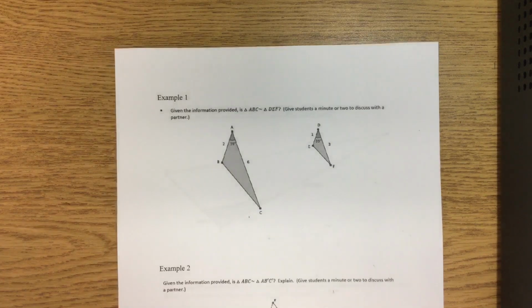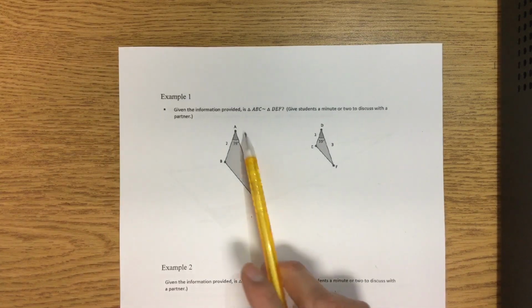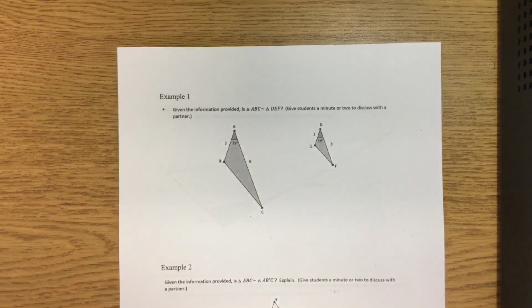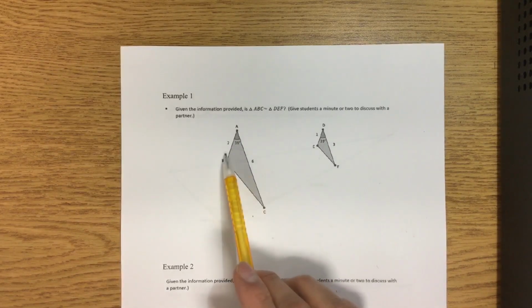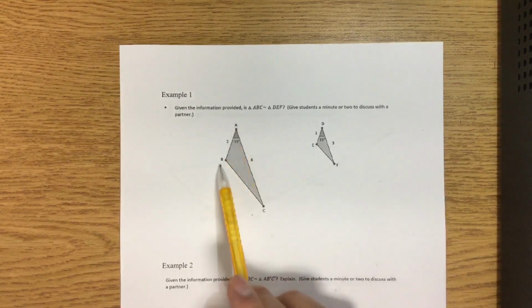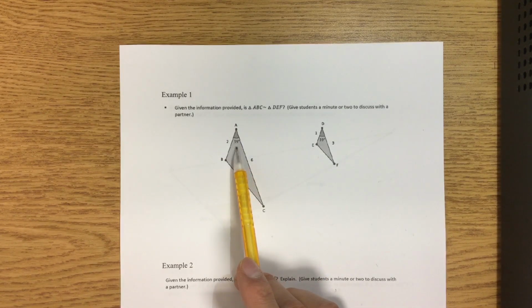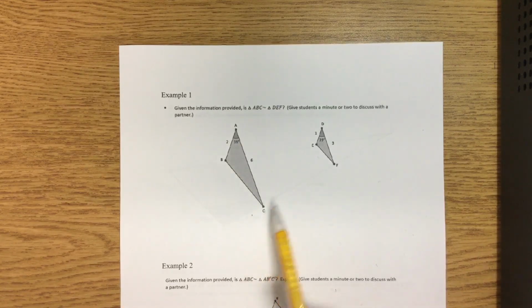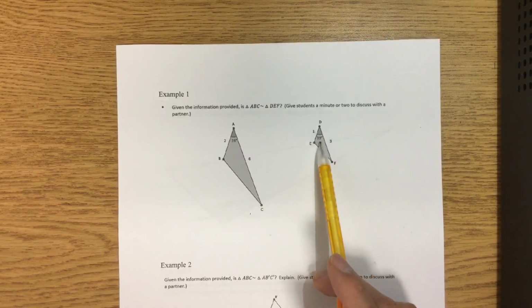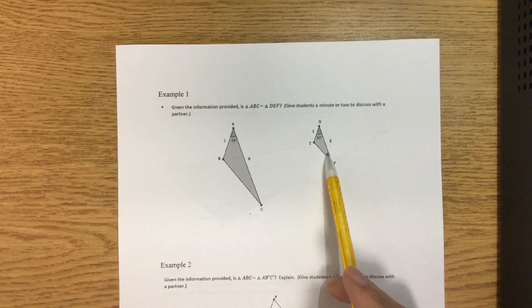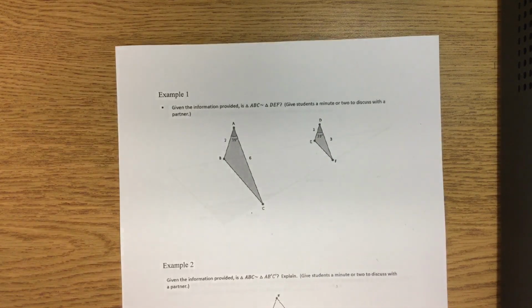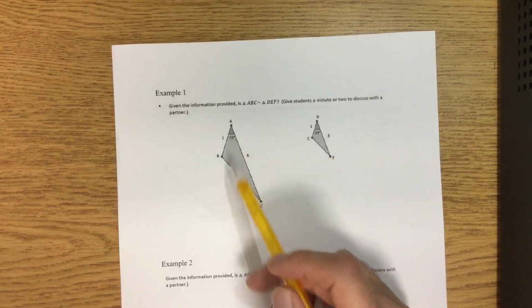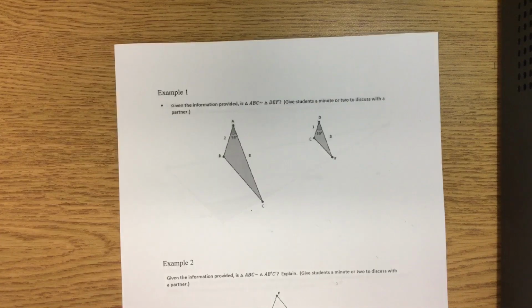So this first one, example 1, we have, given the information provided, are these two similar triangles? When we're looking at them, this side length is 2, we have an angle of 39 degrees, and this side length is 6. Then over here we have a side length of 1, a 39 degree angle, and a side length of 3. With what we did last time, would we be able to determine this? We'd say no. We only have one angle. If we had a second angle, then we could say yes, they are or they aren't.